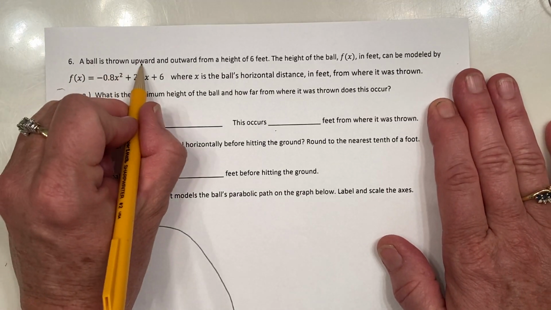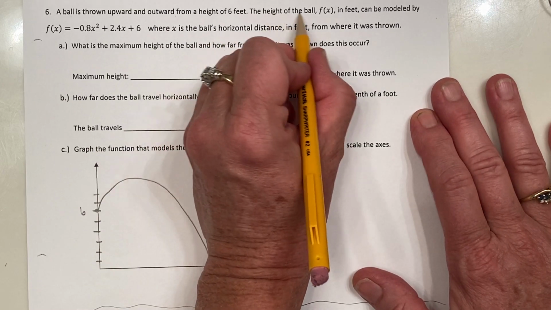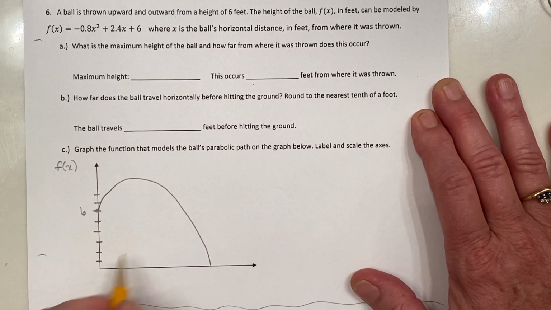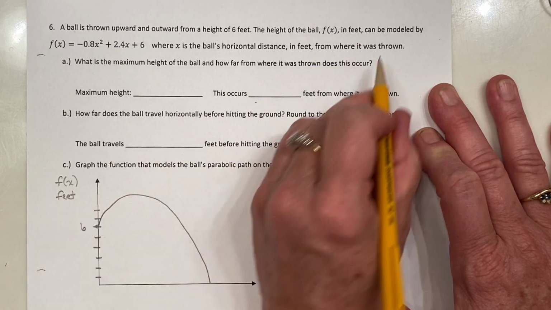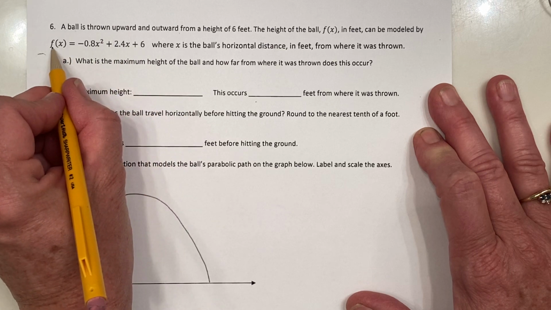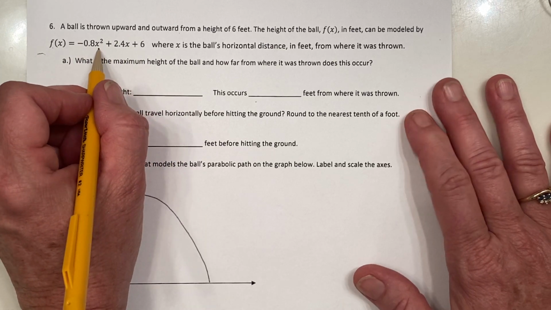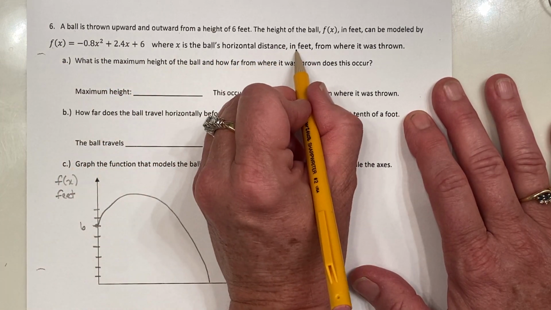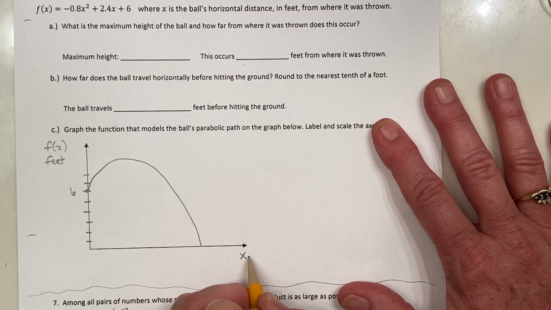So a ball is thrown upward and outward from a height of 6 feet. Got it. The height of the ball, which is along the vertical, f of x, measured in feet, so we'll label our axes, can be modeled by this quadratic equation. It's not very friendly because of those decimals, but it's still a quadratic equation, where x is the ball's horizontal distance in feet from where it was thrown.